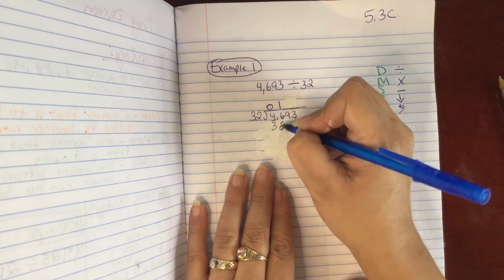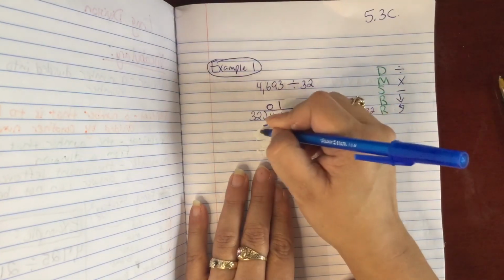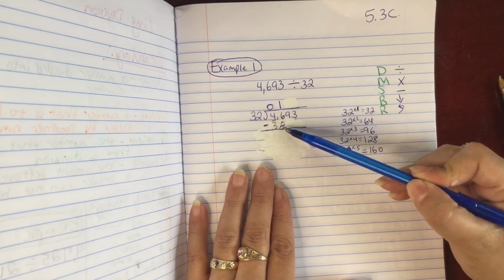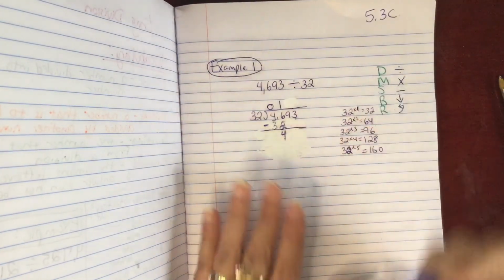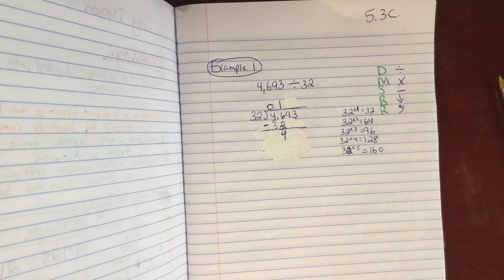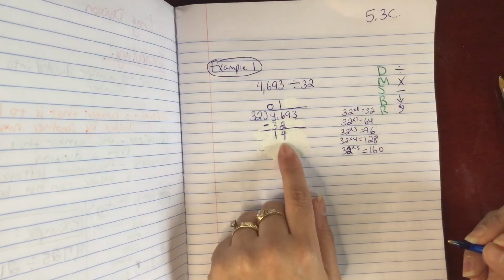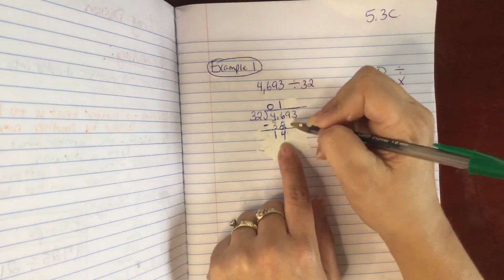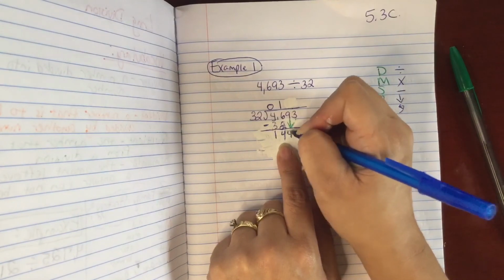So now we have to subtract. So we're subtracting. 6 minus 2 is 4. And 4 minus 3 is 1. Now, that cannot be a remainder yet, so we have to bring brother down. So we're bringing down the 9. So now we have 149.